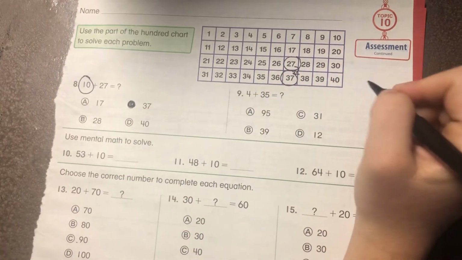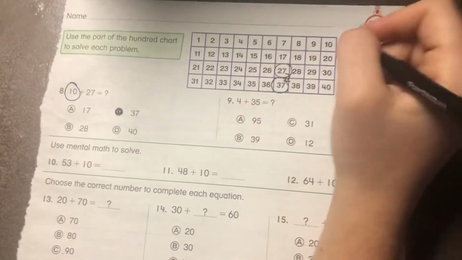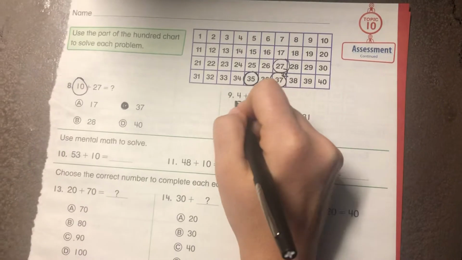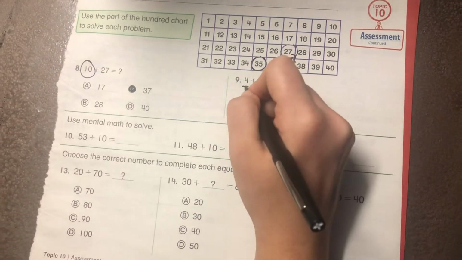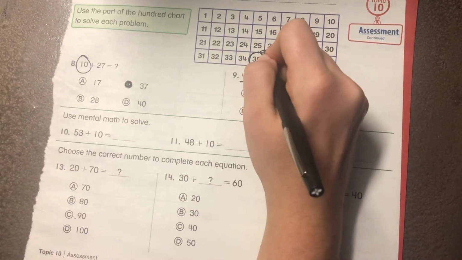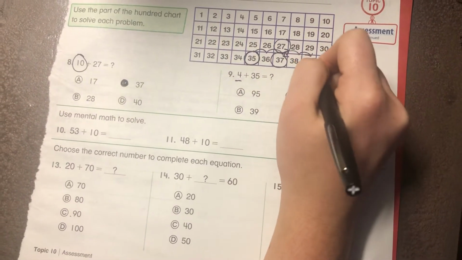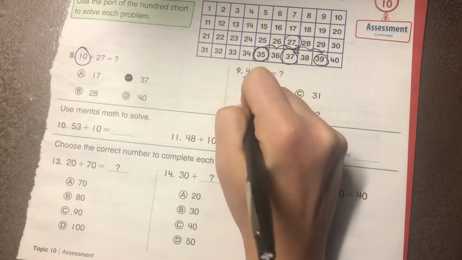4 plus 35. Well, let's take a look. Where is 35 on the hundredths chart? Here's 35. Are we adding any tens? No, we're adding 4 ones. So we just go to the right 4 times. 1, 2, 3, 4. 35 plus 4 is 39.